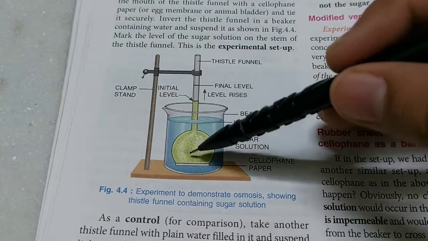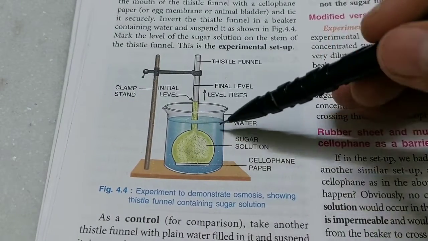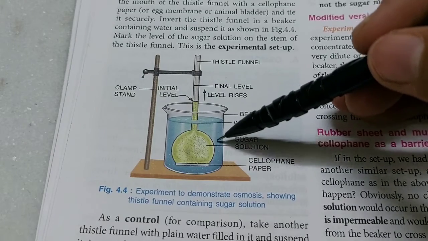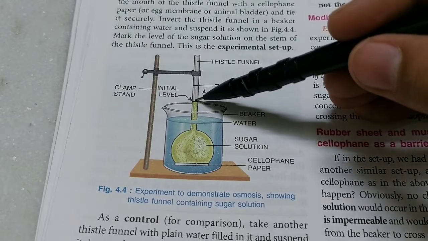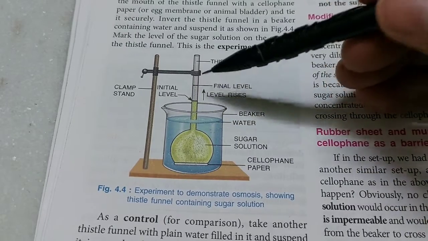So will endosmosis happen or exosmosis will happen? Endosmosis, correct. Water will go inside so that it is more dilute, and outside the water level decreases, so it becomes more concentrated. So they are trying to achieve equilibrium here. So the solution level will start rising. Let's say this is the final level.